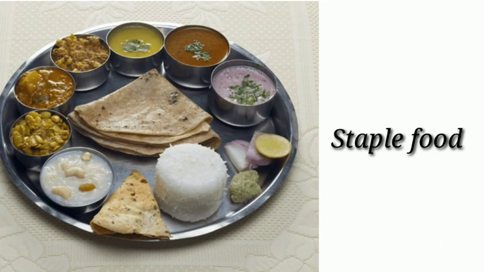Now see students, what is staple food? The food that is eaten routinely and in much quantity in our diet is called staple food. Like chapati, bhakri or rice form a part of every meal we have. We eat more of these foods than of the others. Therefore, wheat, jowar, rice are said to be our staple foods.